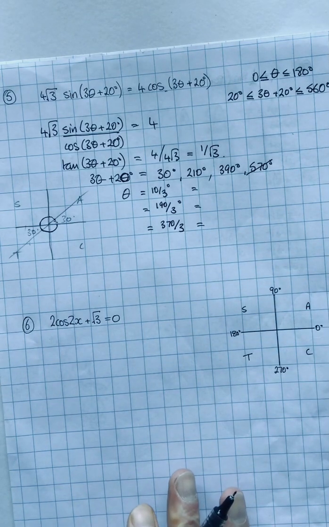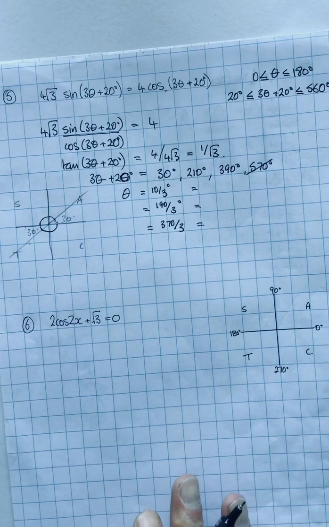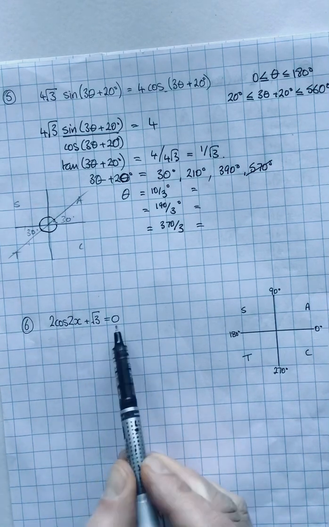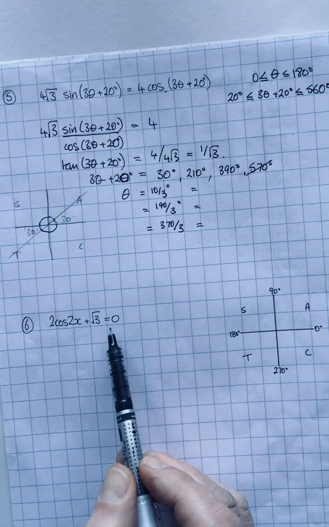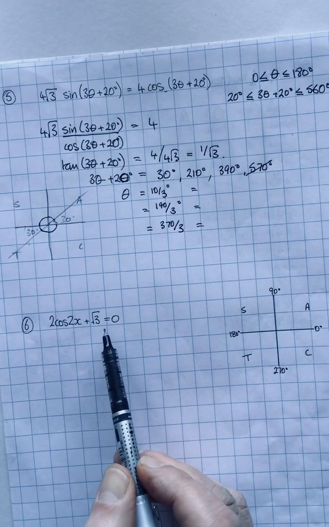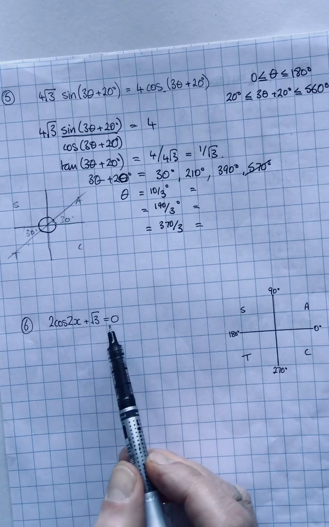Alright, number 6. A teacher asks one of her students to solve this equation, and the attempt is shown below. If you work through the attempt, it all looks pretty good until you get to the very last bit.